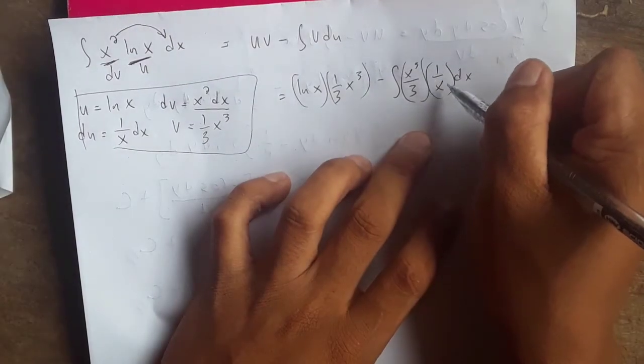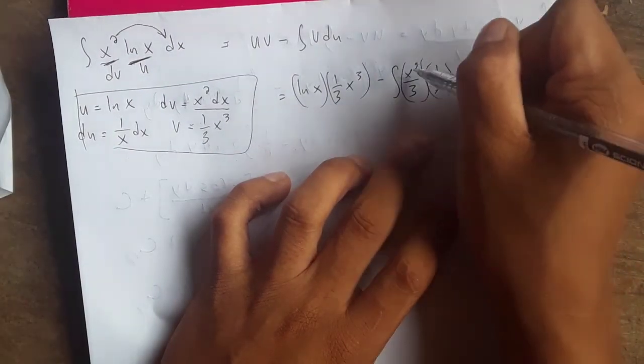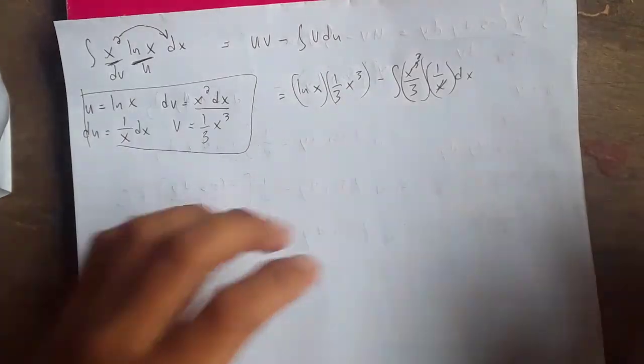So therefore in here we can cancel out one x, so it becomes x squared.